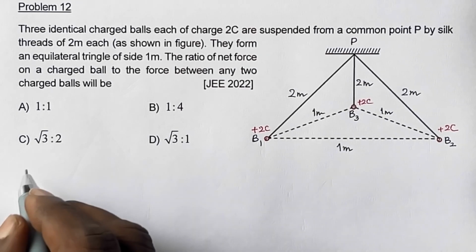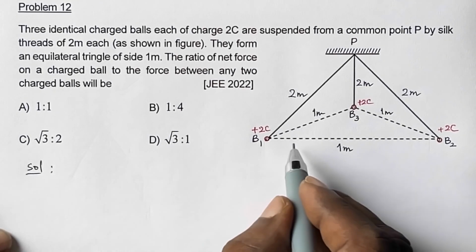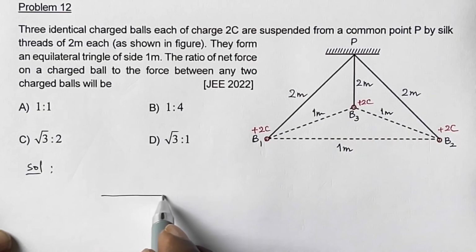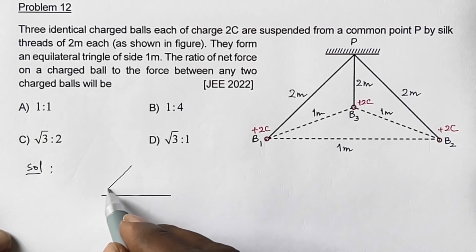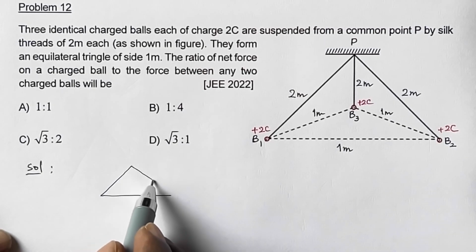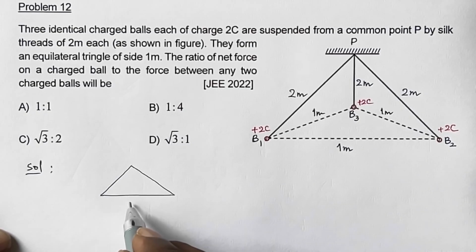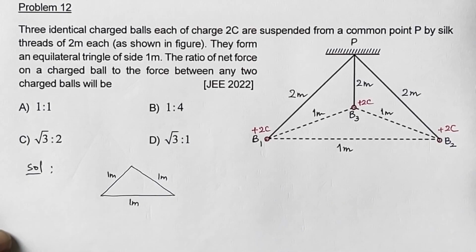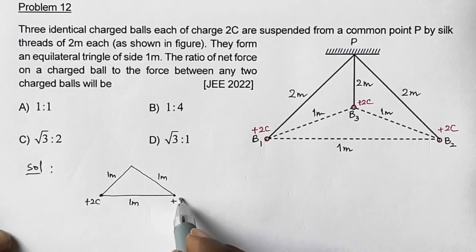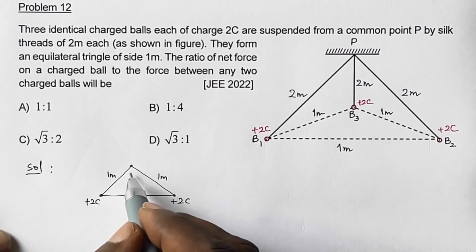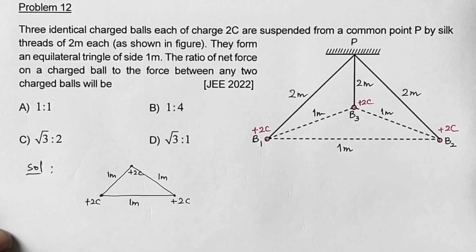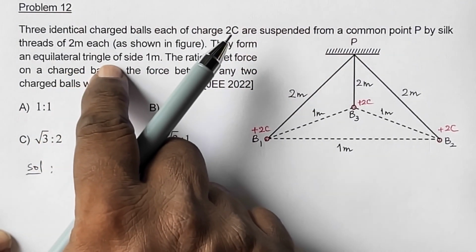So this triangle only we have to take. Because this 1 meter, 1 meter, 1 meter is the separation, I will draw a diagram like this. All are 1 meter only. So this is 1 meter, this is 1 meter, this is 1 meter. Here the charge is plus 2 C, this is also plus 2 Coulomb, and this is also plus 2 Coulomb. Now what we have to find, they form an equilateral triangle of side 1 meter.